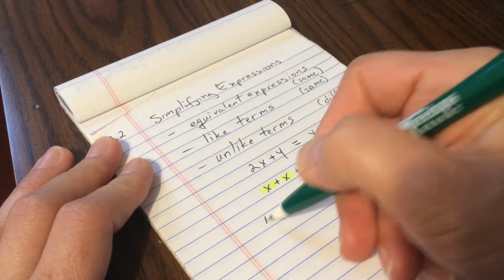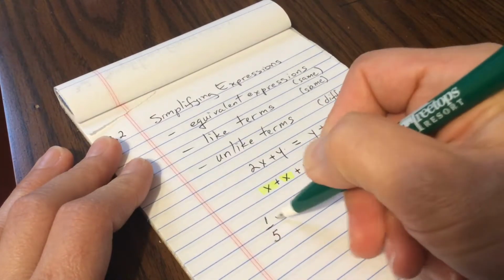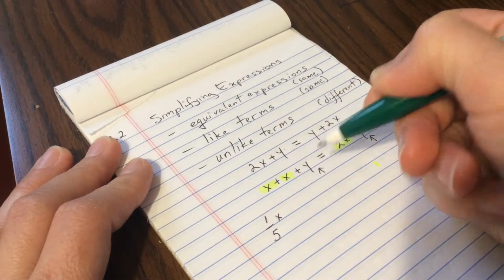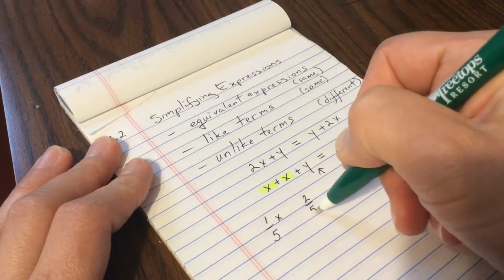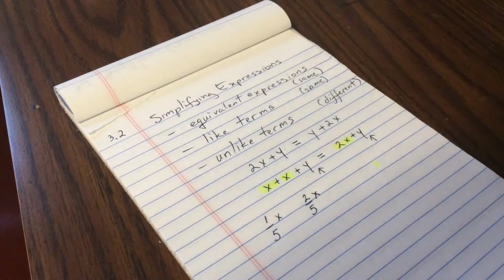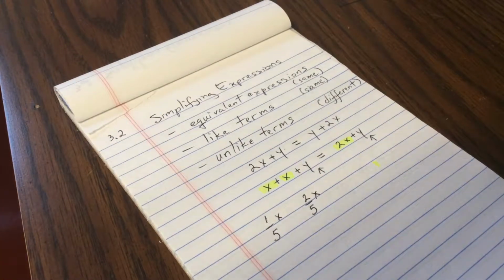Here's another example. I can have 1/5 x and 2/5 x. If I want to, I can add them, subtract them, multiply them, or combine them.